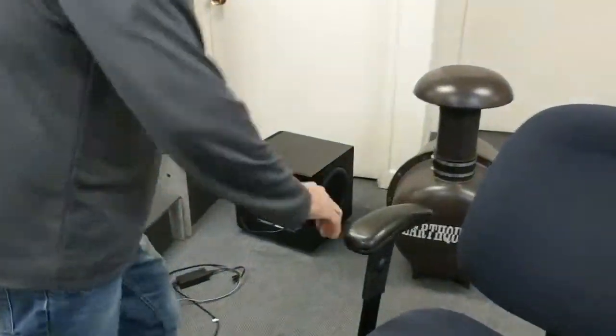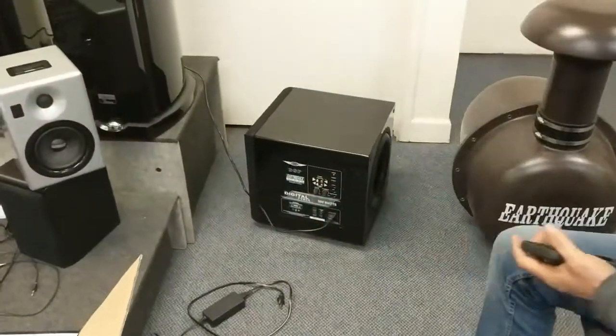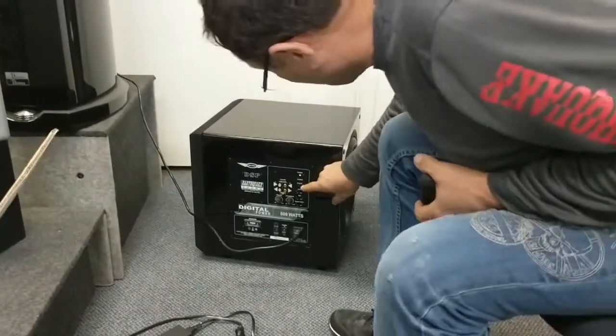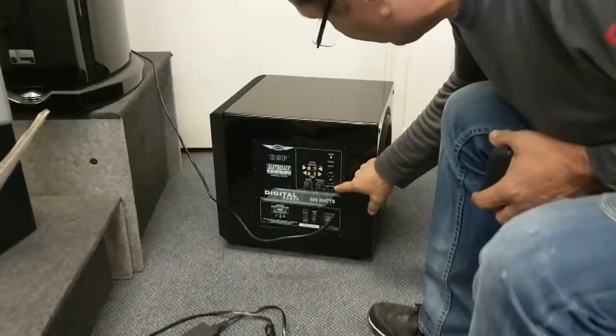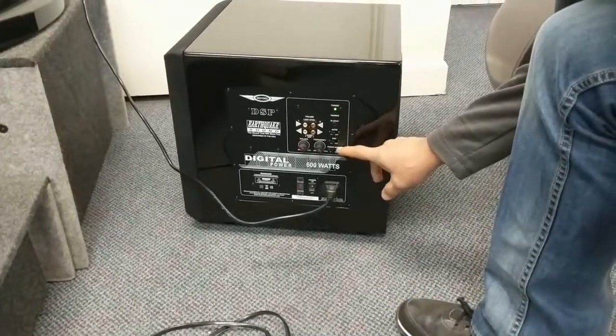Okay, this video is designed to do some training about how to set up the Earthquake new DSP MiniMe 12. Right now behind me I have unpacked one and I just plugged it in. Okay, I'm gonna sit down since I'm an old guy. And here it is. The unit is set and then turned on. You give it a minute usually.